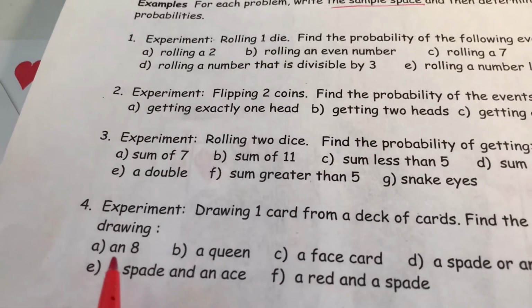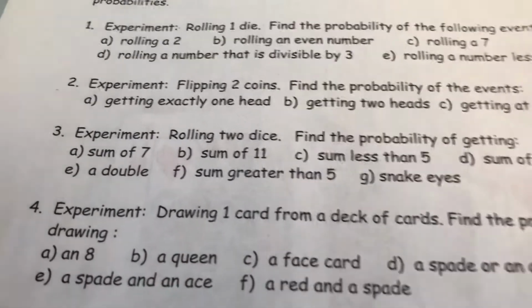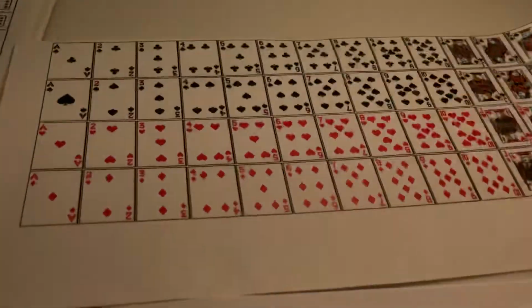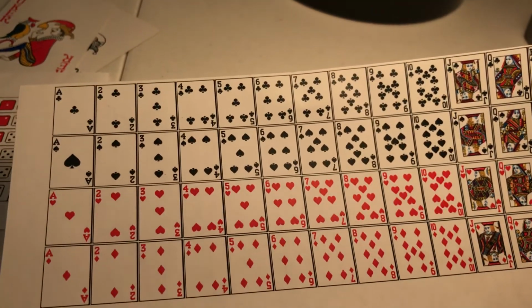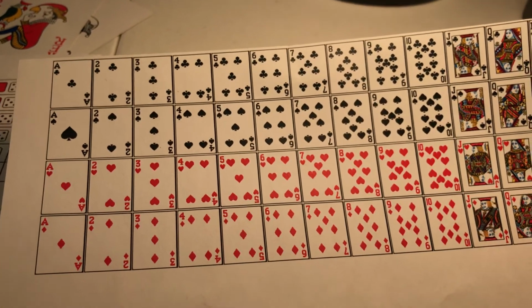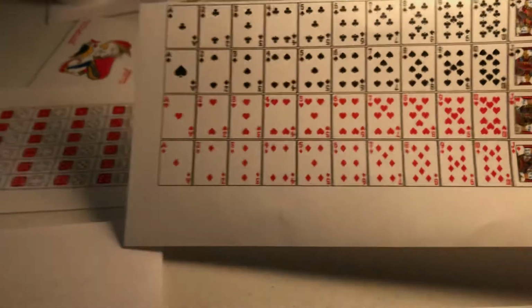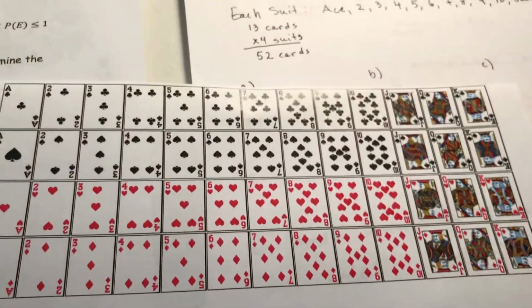What's the probability of drawing an 8? Now, I happen to have somewhere around here, my piles are getting out of control, a sample space right here, just like I had with my dice. I also have a sample space that you can look up on Blackboard. It looks like this. And this is really helpful when you're trying to count and looking at the probability of drawing an 8. So if I look at all the cards, how many 8s are there?